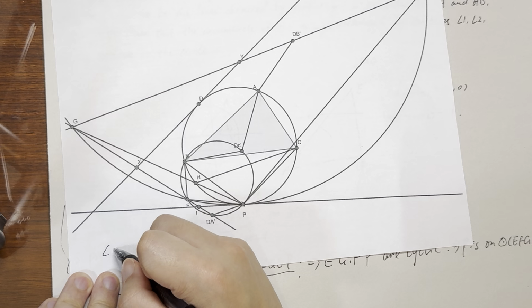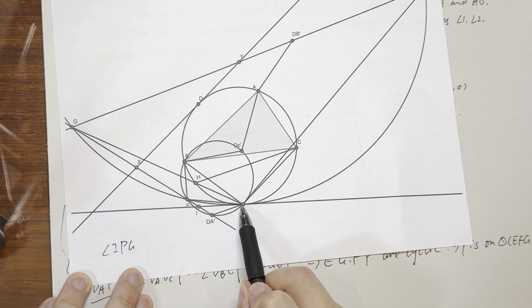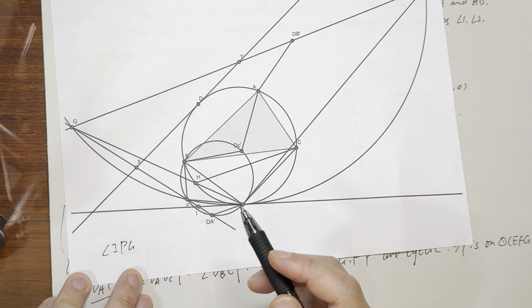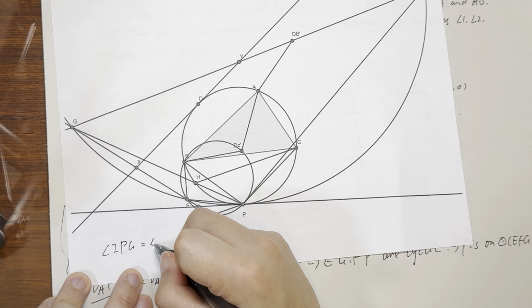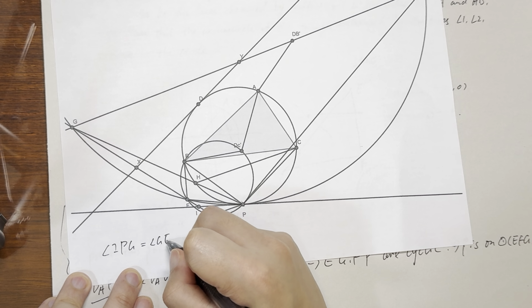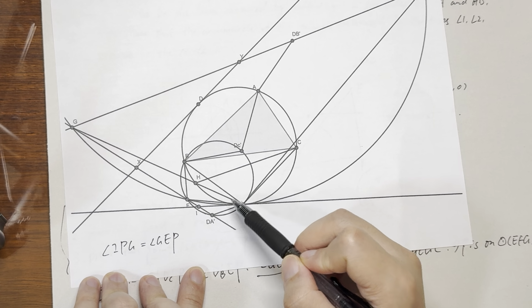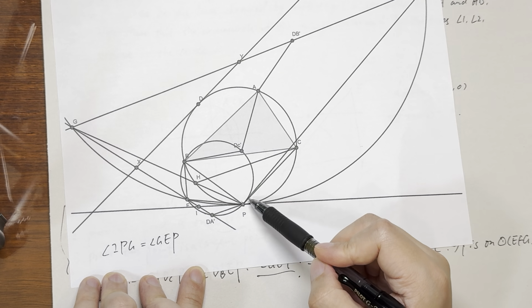So the angle IPG equals the circular angle referring to this chord GP. So it equals angle GEP, right? This angle equals the angle GEP.